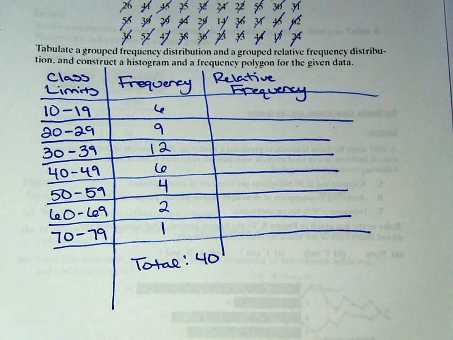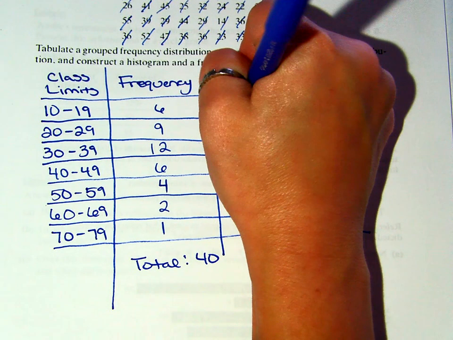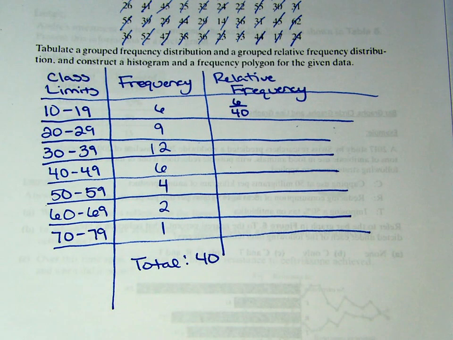Because if we simplify it, like with this first one, it'd be 6 over 40, which is not a simplified fraction. But if we simplify it, then we forget what the actual total was of our population size. And so a lot of times we will just end up leaving it as a non-simplified fraction because then I can say 6 out of 40. Or if they want the percentage, it's 15%.